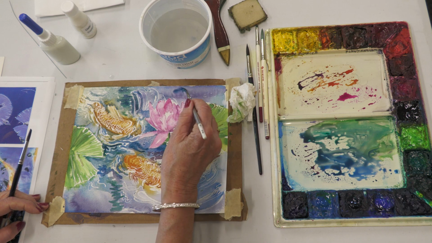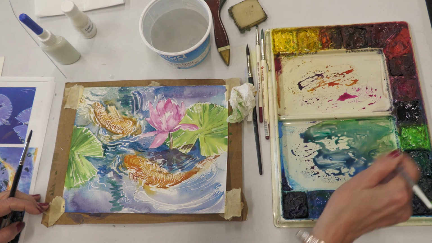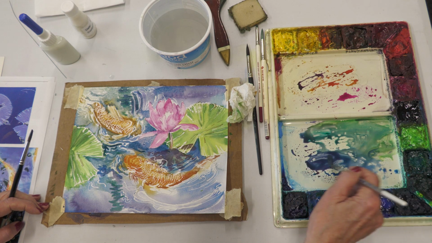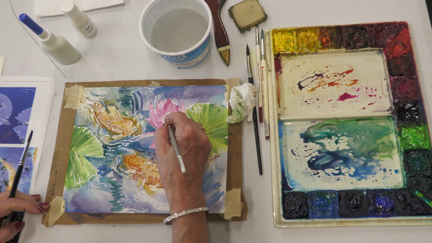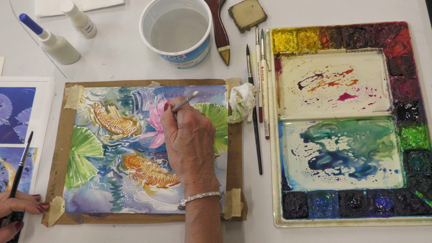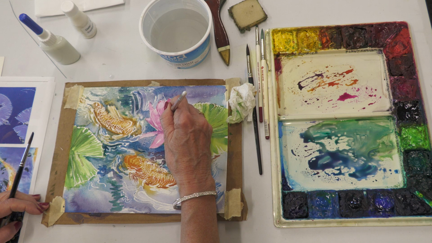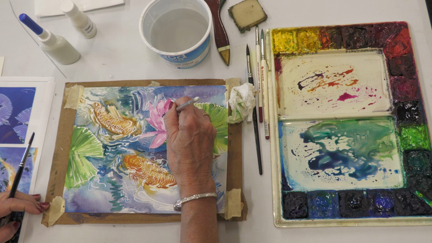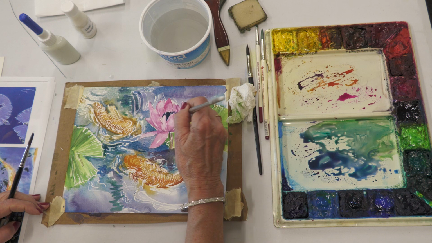And I'm going to also pick up the shape of this dark in here, because that was kind of a black center on this flower. And it has a fuzzy little look to it. So I think that helps to define the center of that flower a little bit better.